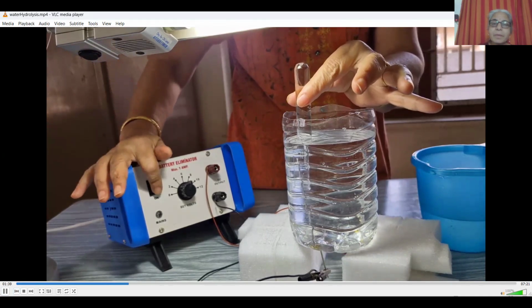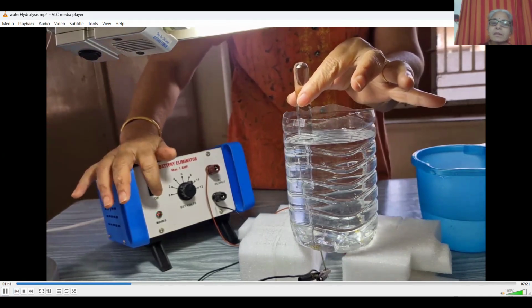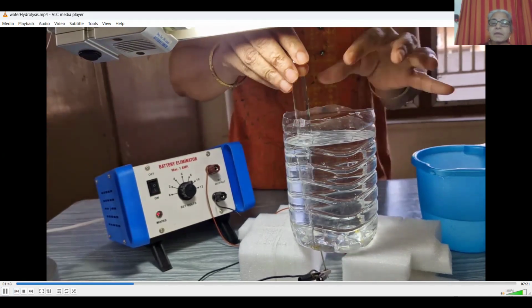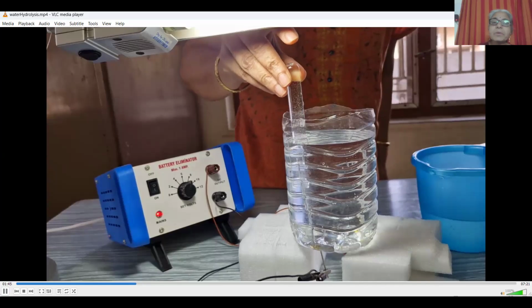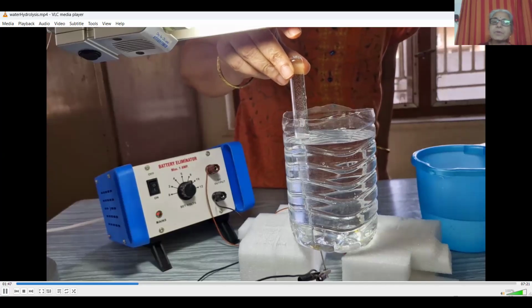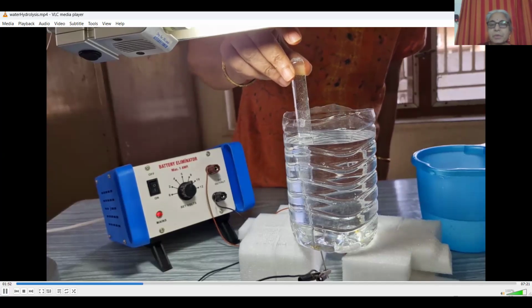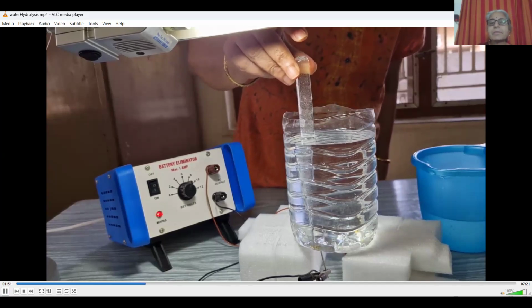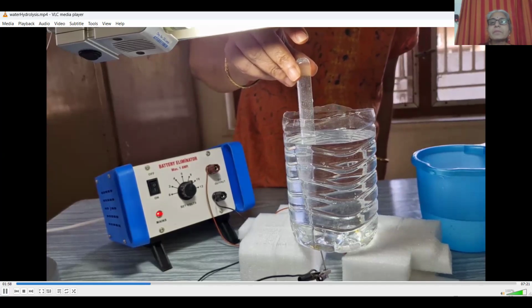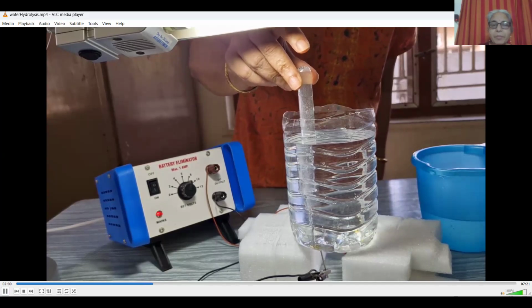So the gas that forms around it can enter it. Now I pass the current, and hydrogen gas forms. The bubbles go up into the test tube. They're collecting in the test tube. So as we wait, the top of the test tube gets filled with the gas. So this takes time.